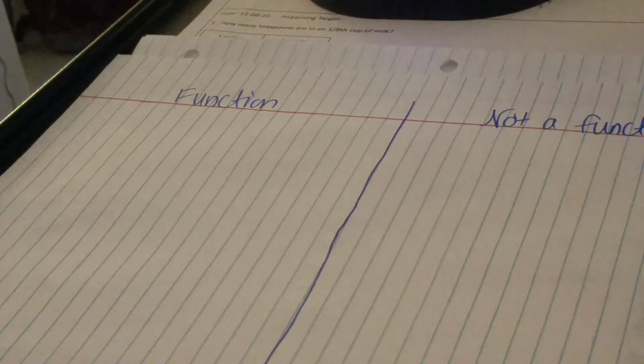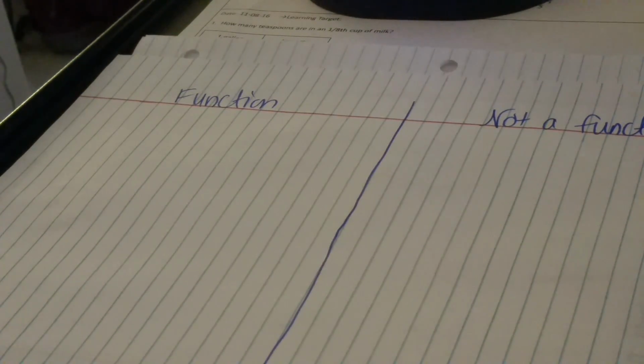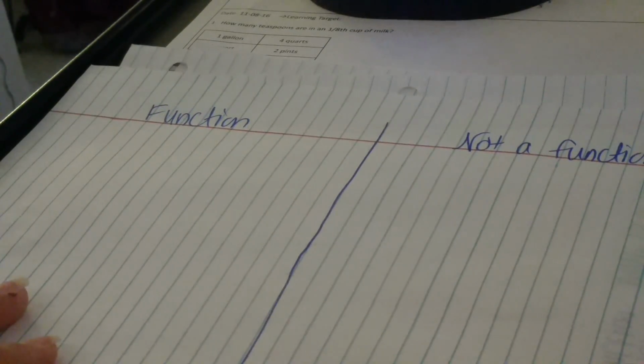I'm going to pass out your next worksheet. Which sheet do we do this on? I took my paper and turned it over onto the back.